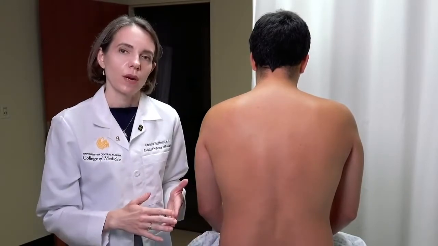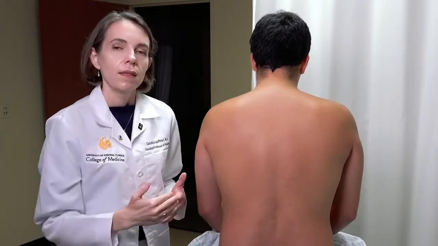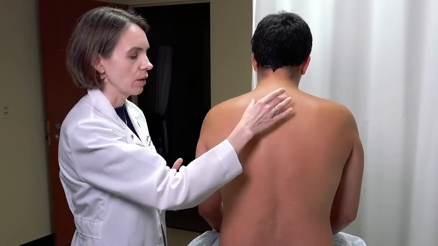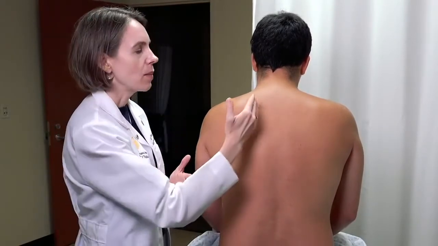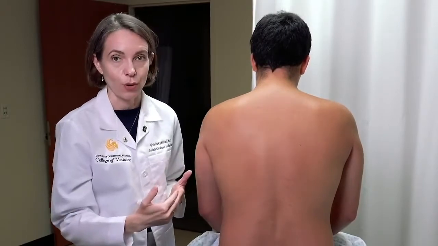We also want to make sure that we're comparing the same thing, so we want to compare right to left. There are different levels of air versus blood in the lung when you're comparing the upper part of the lung fields to the lower part of the lung fields. The sound might be slightly different. So I want to make sure I'm comparing directly right to left. We want to use a side-to-side approach when we're doing this percussion.